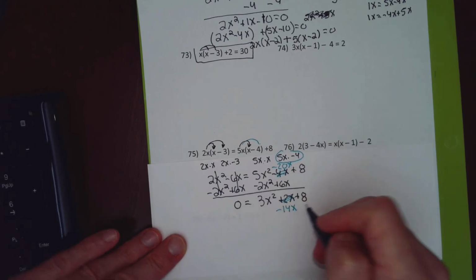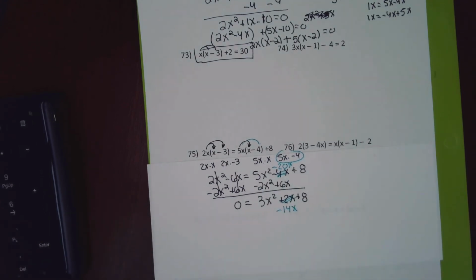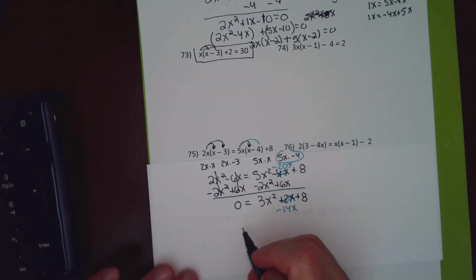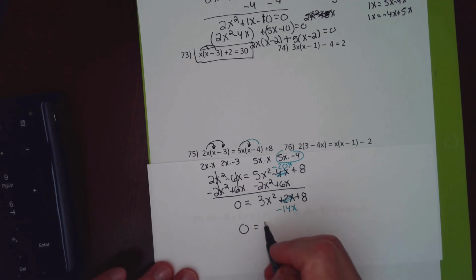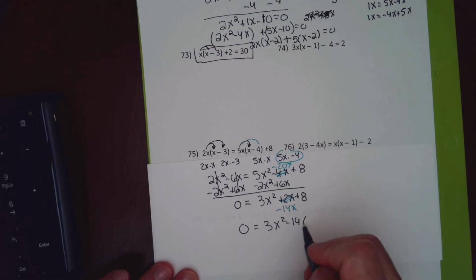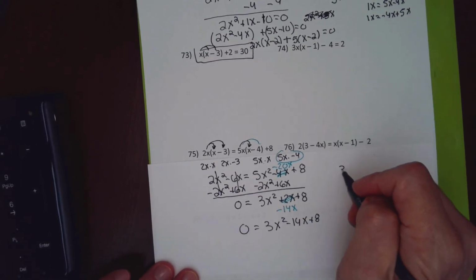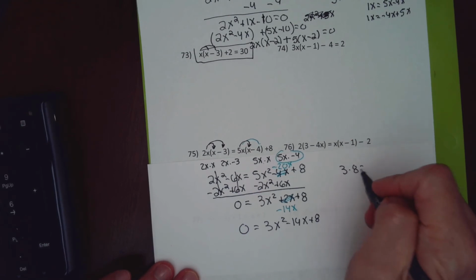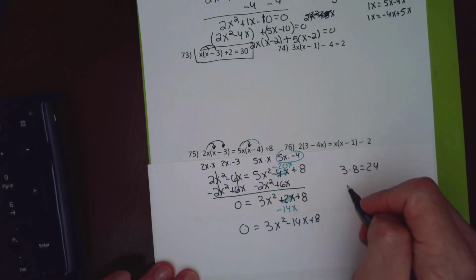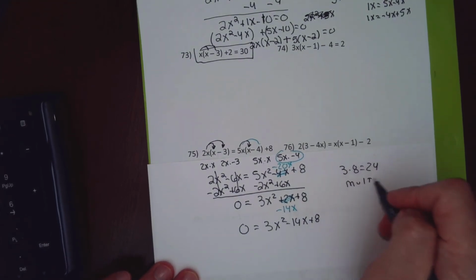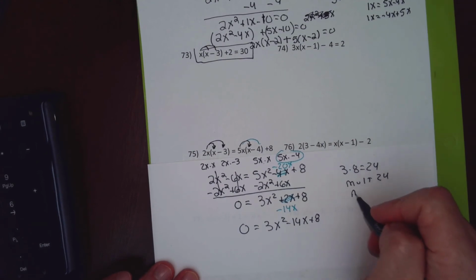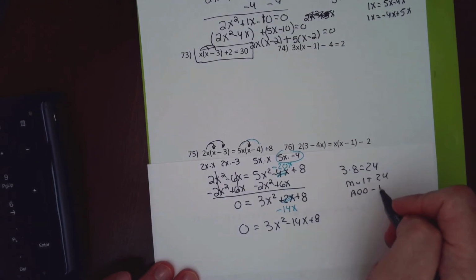So what I should have, after I found and fixed my mistake, is 0 equals 3x squared minus 14x plus 8. I'm going to group factor this. I'm going to multiply the 3 and 8 and get 24. I need numbers, double negative, that multiply to 24 that add to negative 14.